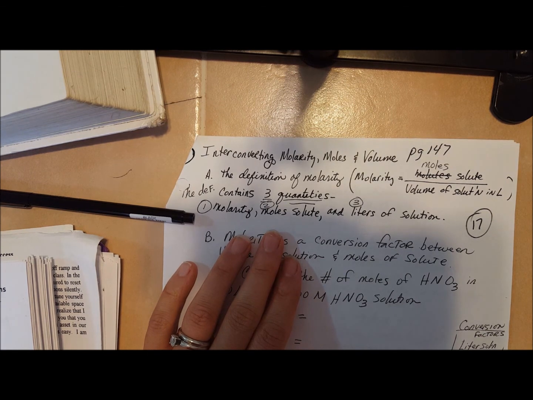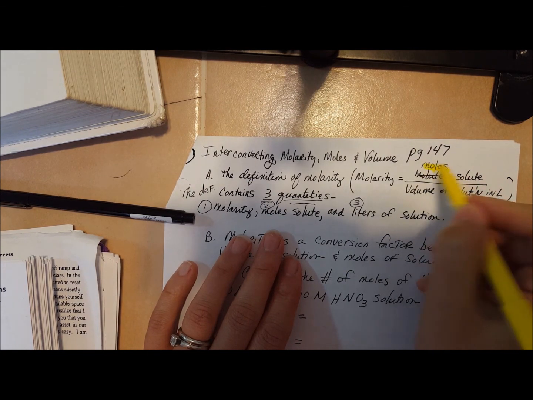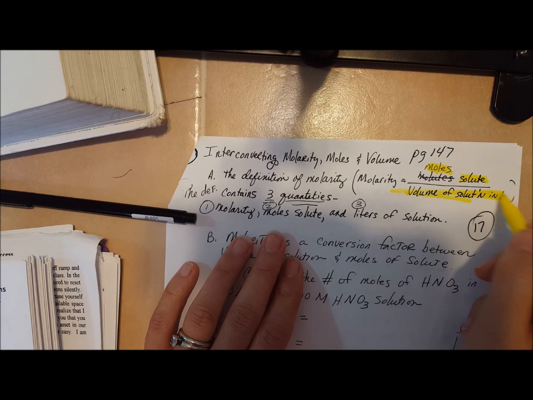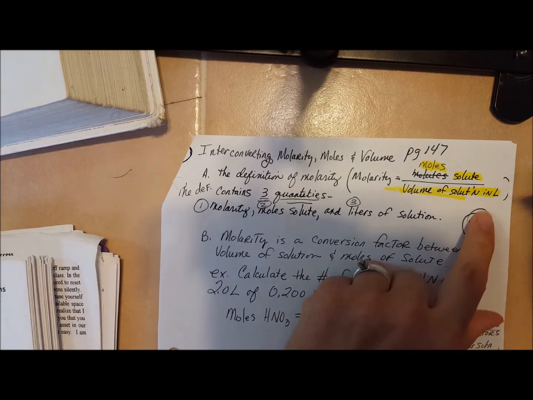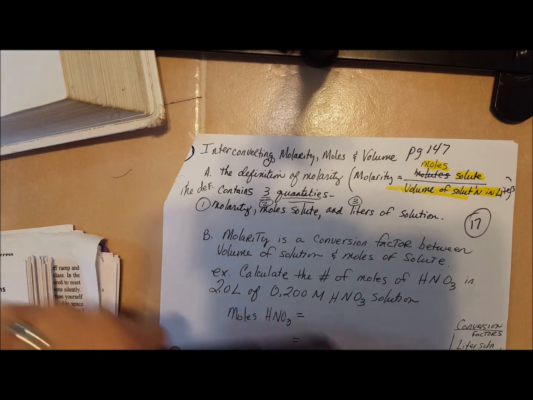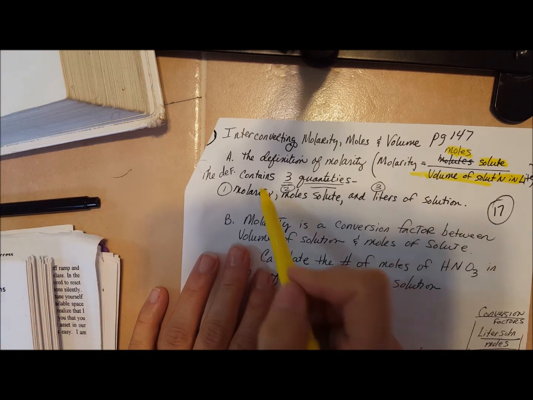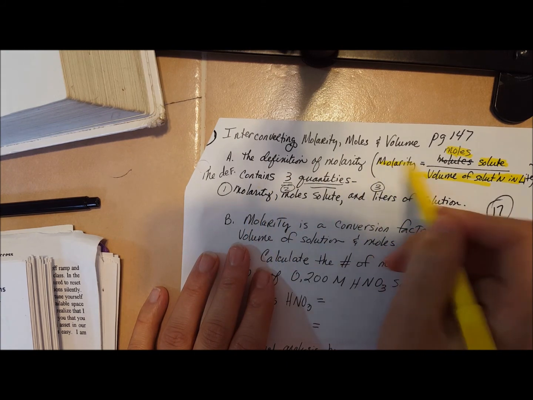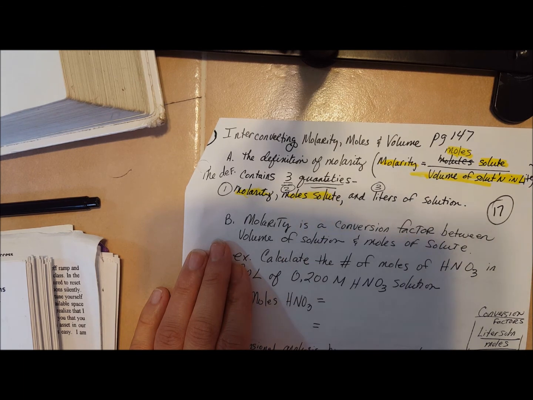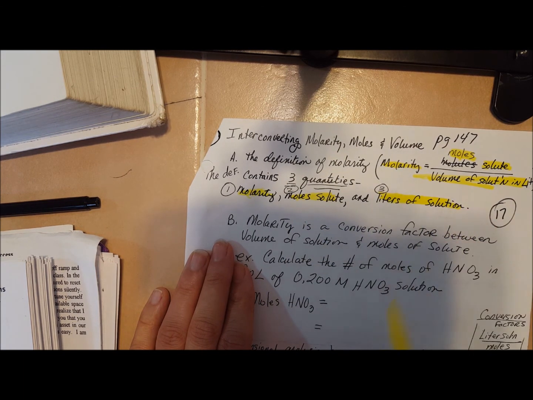The definition of molarity equals the moles of solute divided by the volume of solution in liters. Now, the definition contains 3 quantities. The first quantity is molarity. The second quantity is moles of solute, and the third is liters of solution.